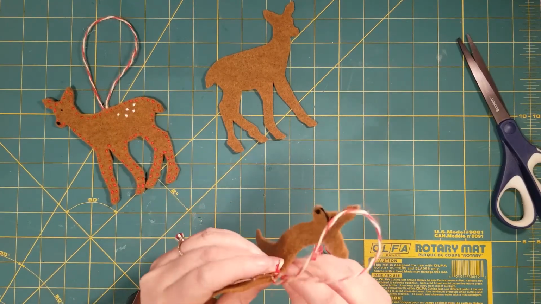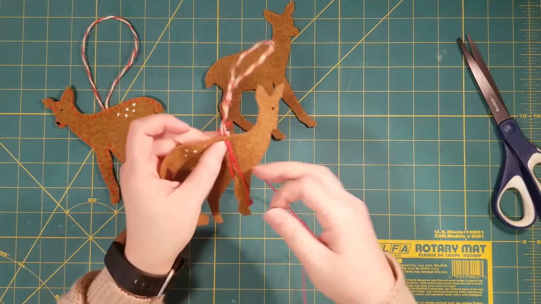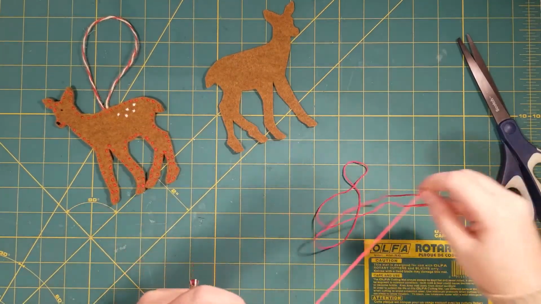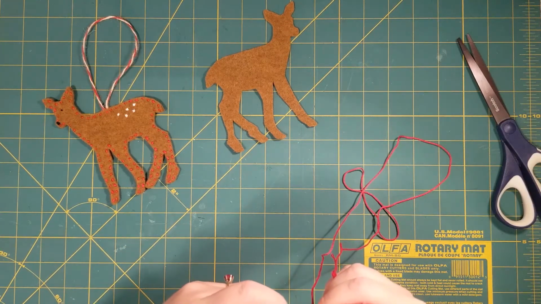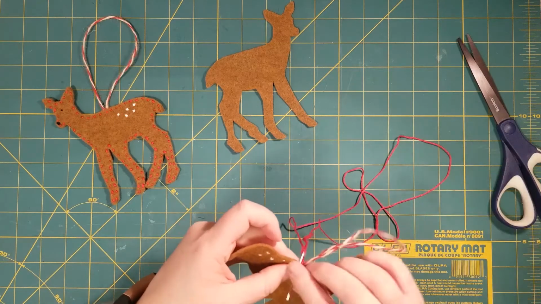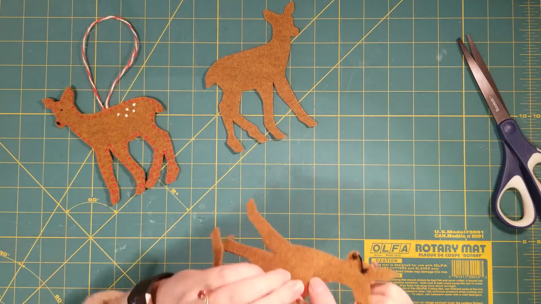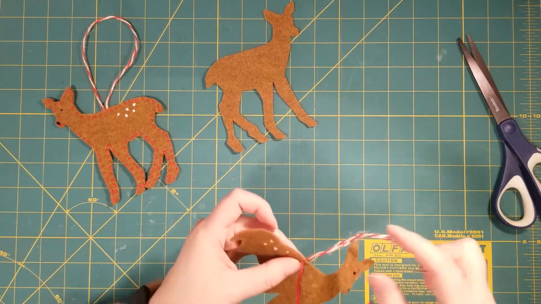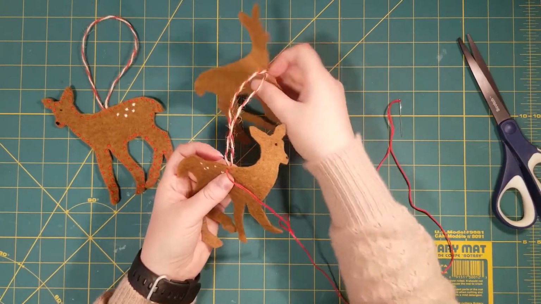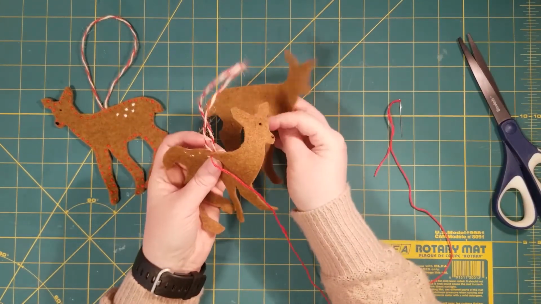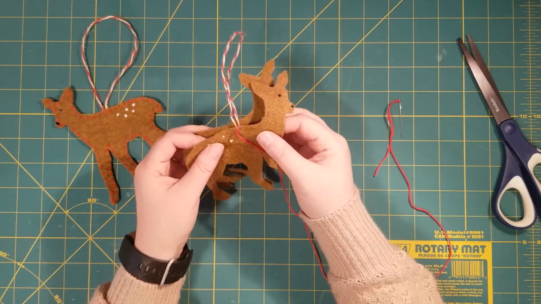But I'm going to then make sure that I go back through and loop around it so that it stays. And at this point, that's somewhat secure. We can make it more secure, but that's what it'll kind of naturally happen that way as we go. If I had done maybe a bigger knot, it probably wouldn't have pulled through. So the next step you're going to do is you're going to start sewing your deer together.